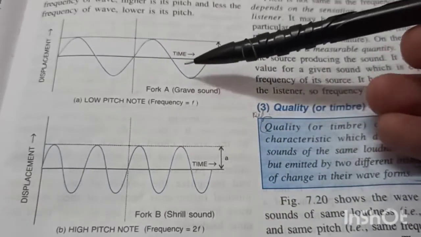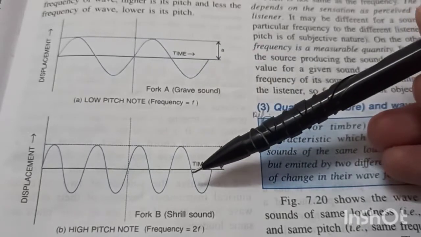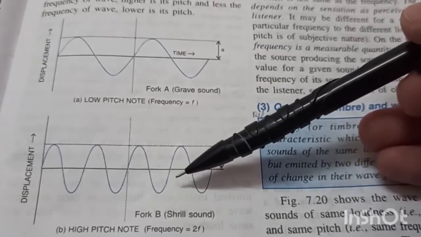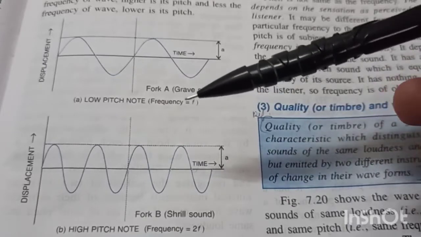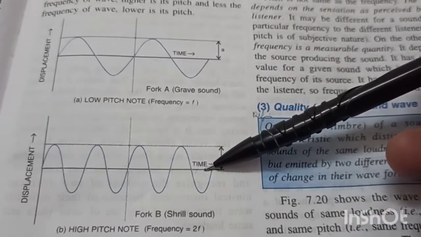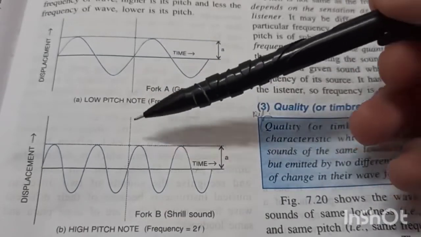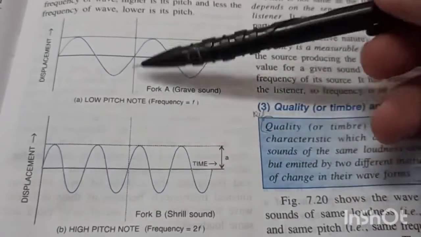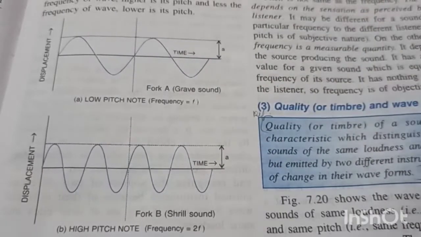Usually males have a low pitched sound and females have a high pitched sound. Now, high pitch does not mean loud sound. There is no connection between loudness and pitch here. Loudness depends on amplitude, whereas pitch depends on frequency. Here you see the amplitude of both the waves is the same, so the loudness is the same for both of them.